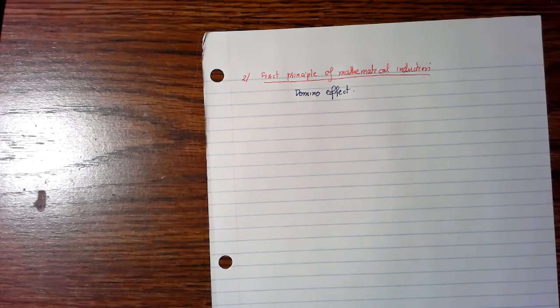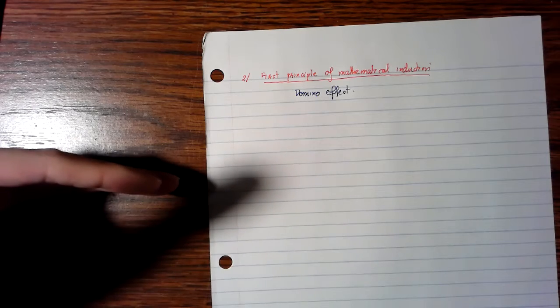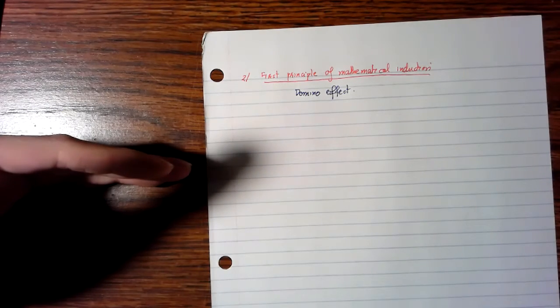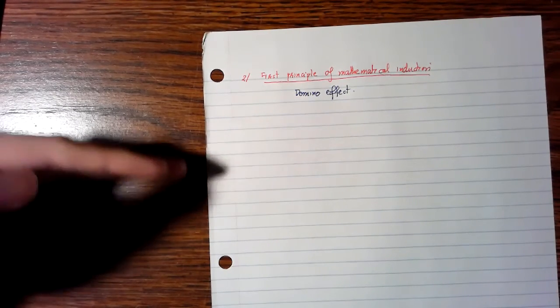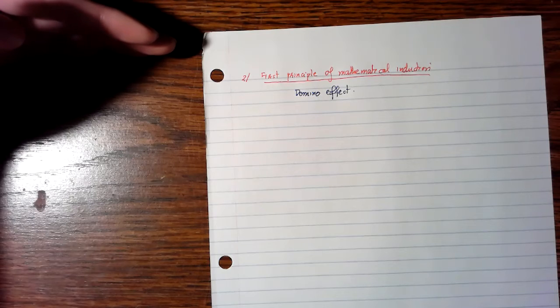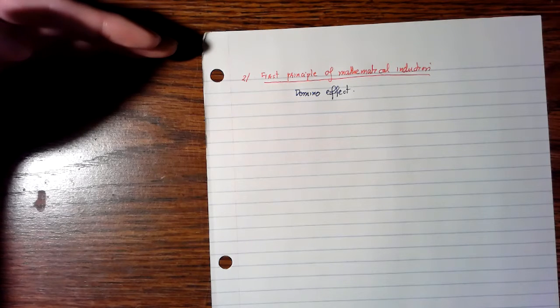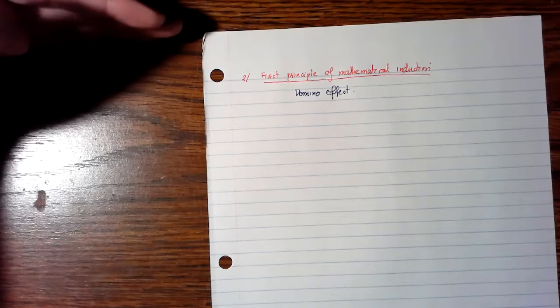But what is the domino effect in mathematics? In mathematics, the domino effect means that if the first statement is true, it will make the second statement true. And if the second statement is true, that leads to the third statement, and so on and so on.